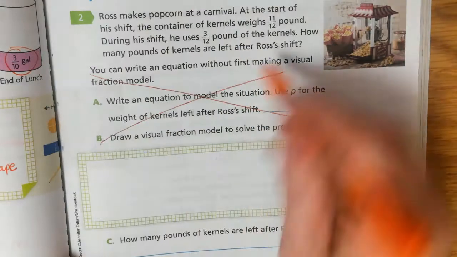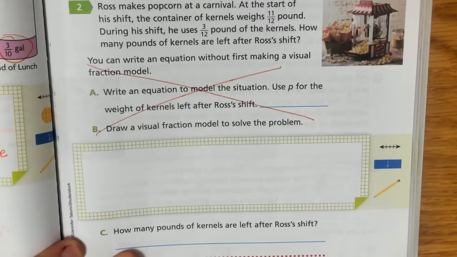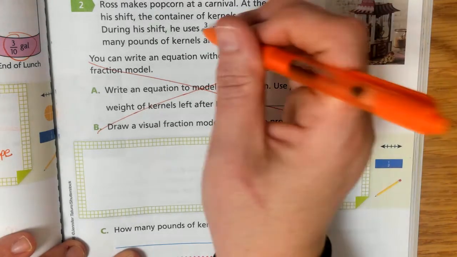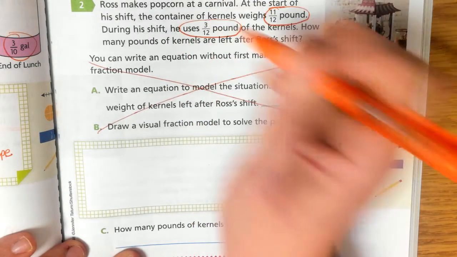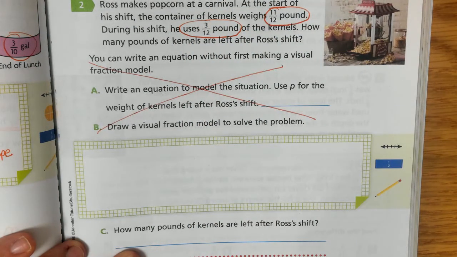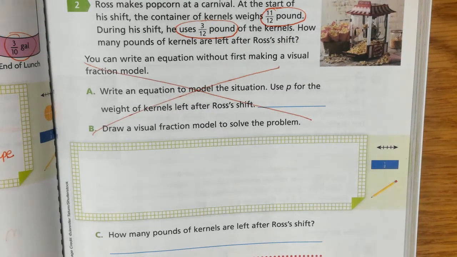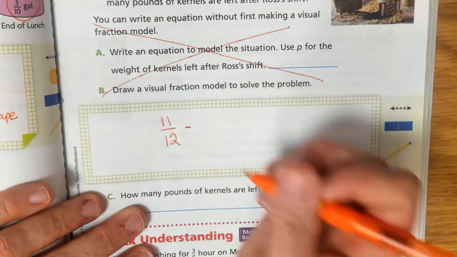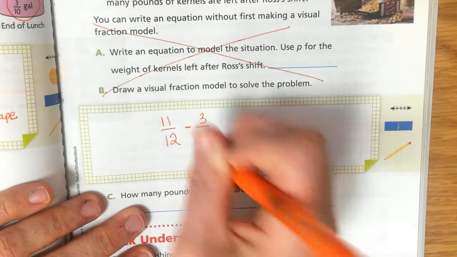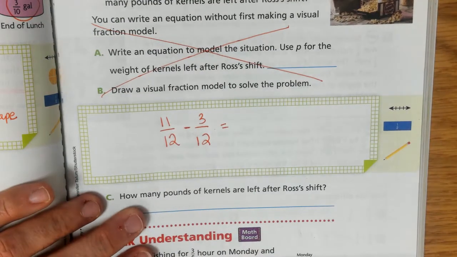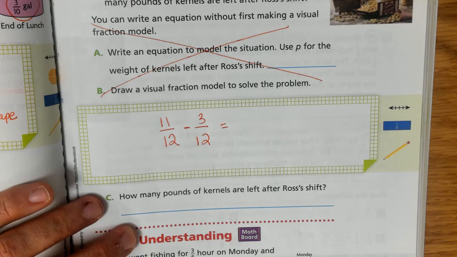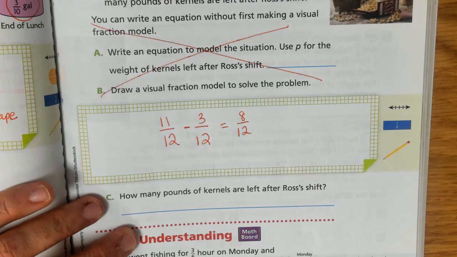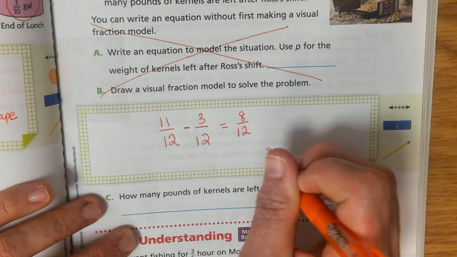Again, let's just come down here, and this is where we're going to do the work. At the start of his shift, they weighed 11/12 pounds. He used 3/12 pounds of kernels during his shift. We want to know how much is left when he is done working. So he started with 11/12 pounds. He used 3/12 pounds. So 11/12 minus 3/12 equals 8/12. So we've got 8/12 pounds of kernels left.